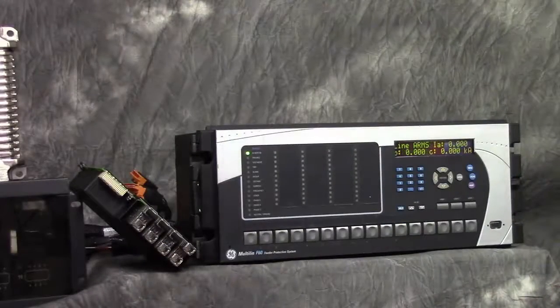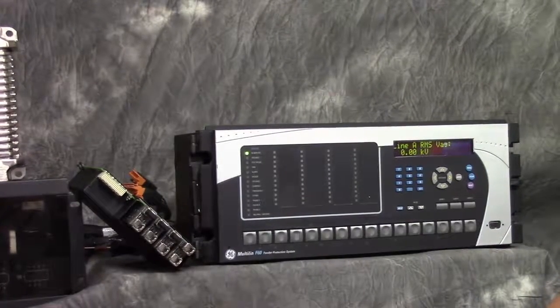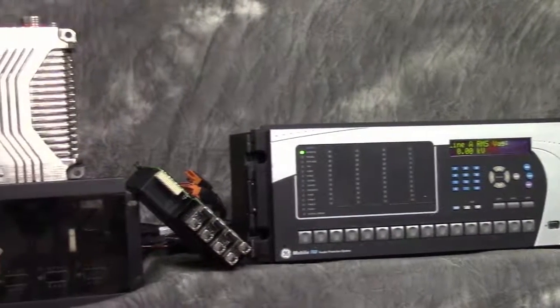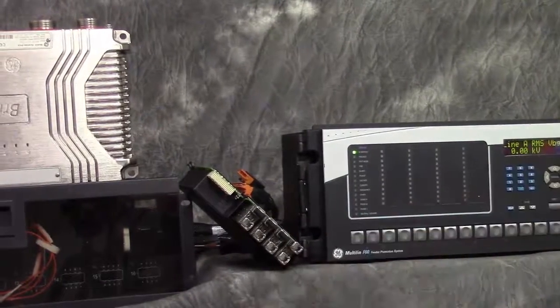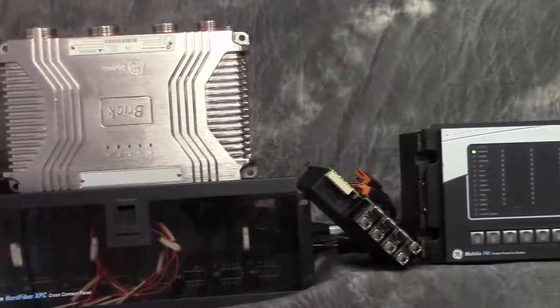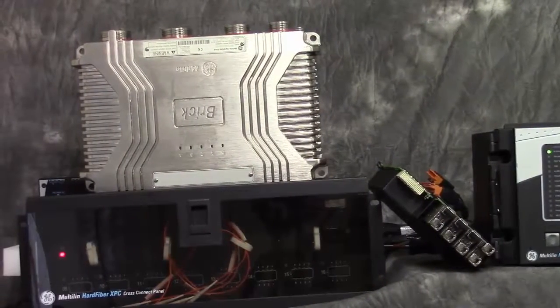So one of the first things we're going to do is let me show you the hardware that we're going to be working with. So here's the UR relay and the H81 card. This one here. We have our cross-connect panel on the bottom, and we have our brick that'll be on top there.